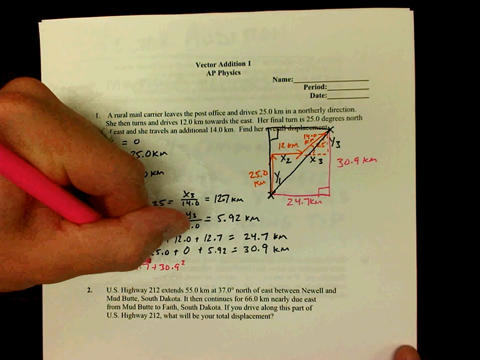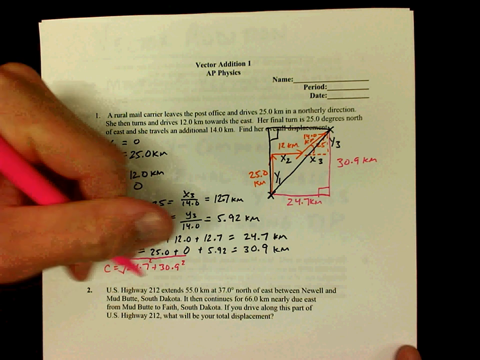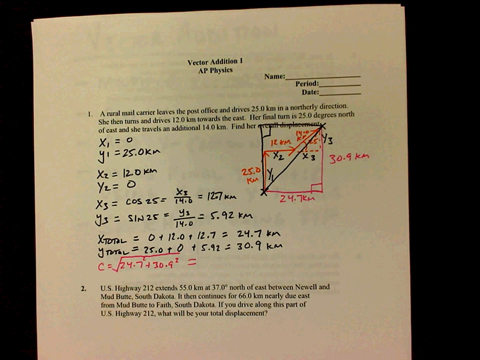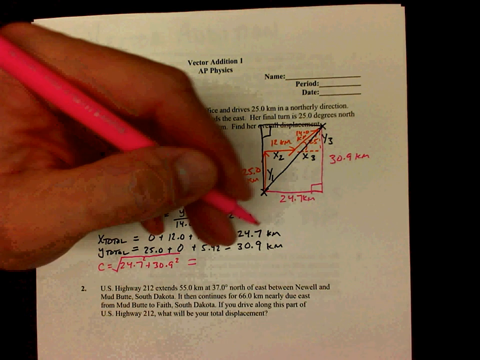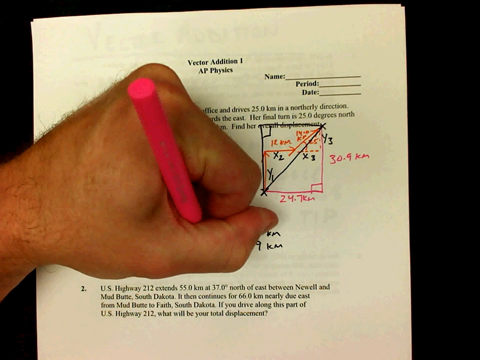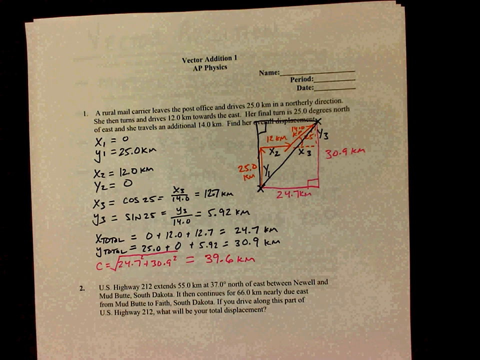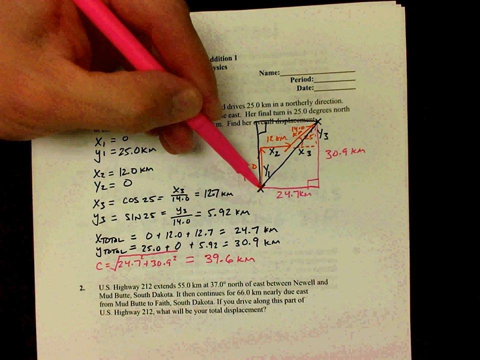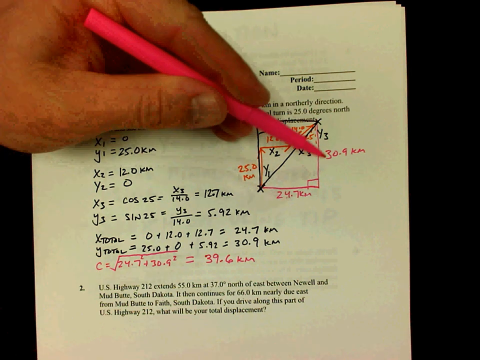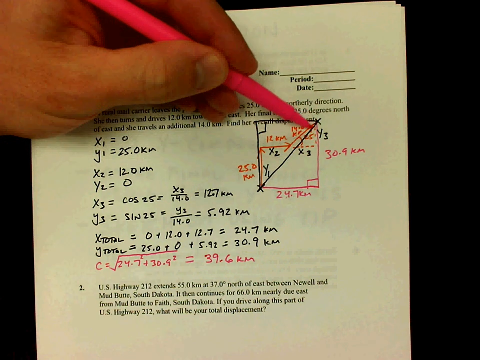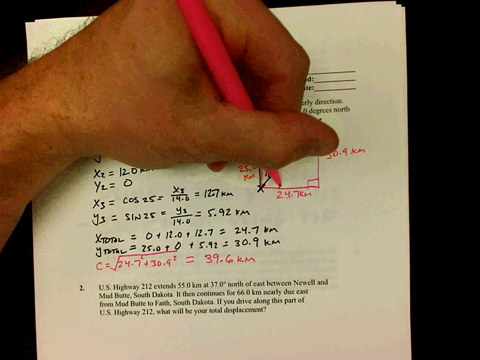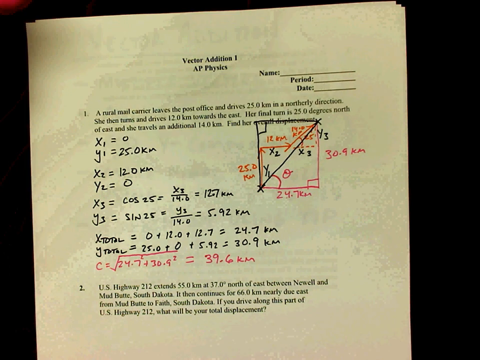Squared and square root. So this is part of the final answer now. Just typing this in. And I'm getting a value of, let's see, keeping 3 sig figs, 39.6 kilometers. So that's part of it. That's the overall displacement from start to finish. Using these two numbers, we solved this hypotenuse right here in the middle. And then I need an angle and a description of that angle. So I'm going to solve that one right there.